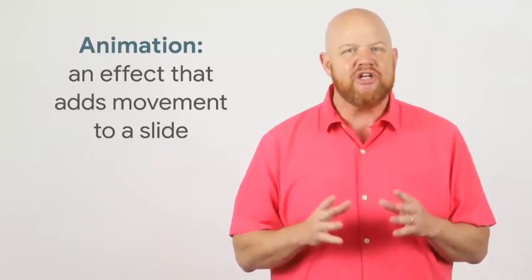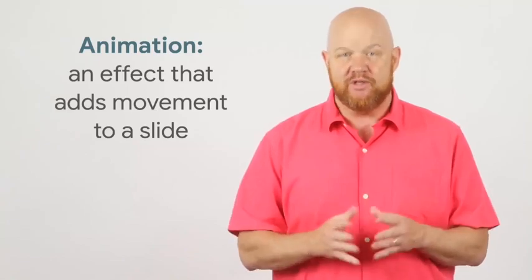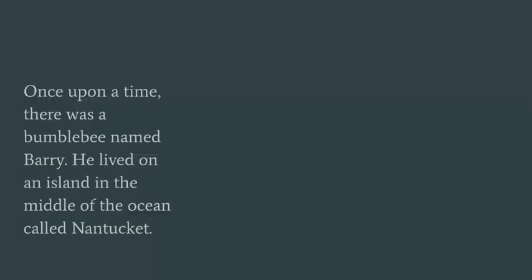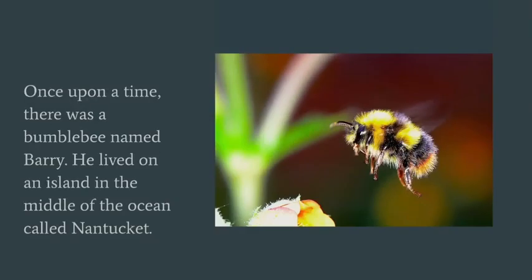In this extension, you will add animations to your presentation. An animation is an effect that adds movement to a slide. Animations can make your picture book more fun and interesting.